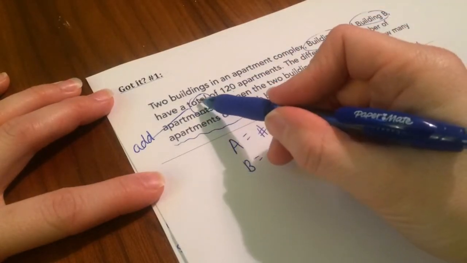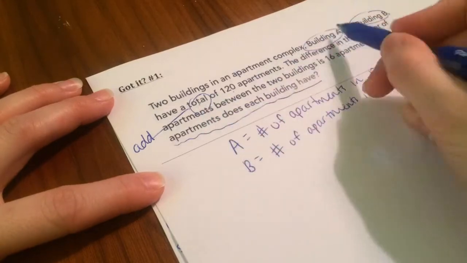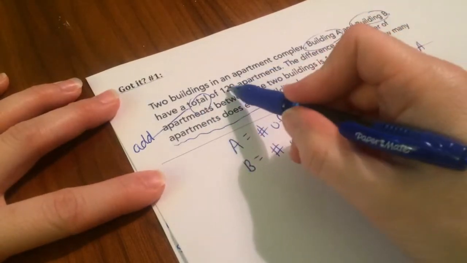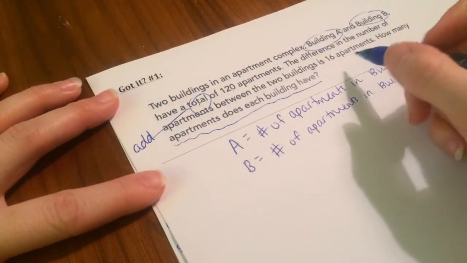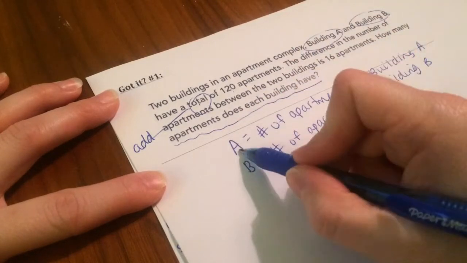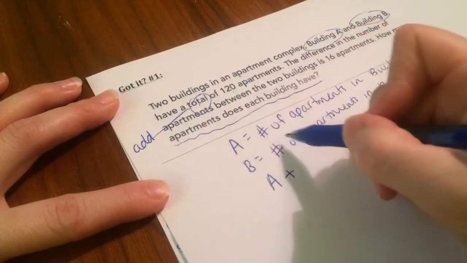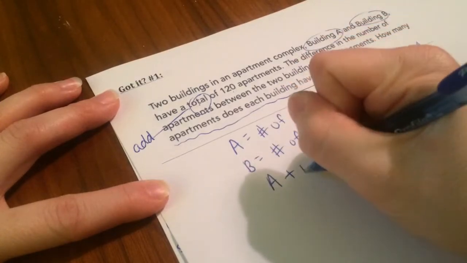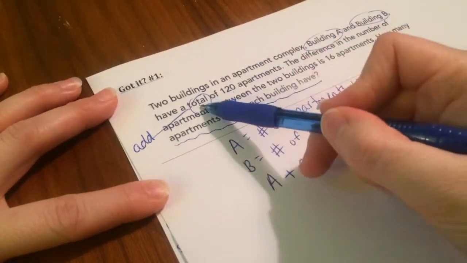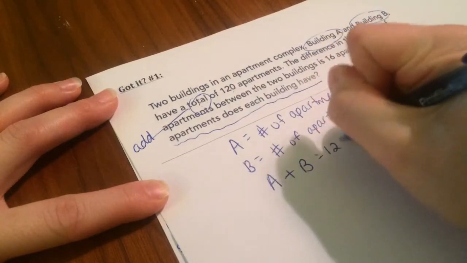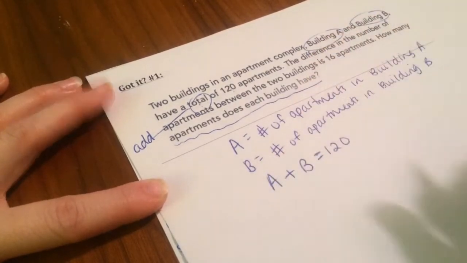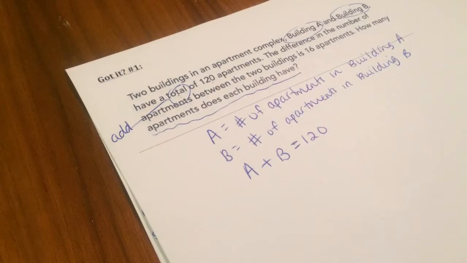So if we take the number of apartments in Building A and we add them to the number of apartments in Building B, the total is 120 apartments. So there's my first equation in my system.